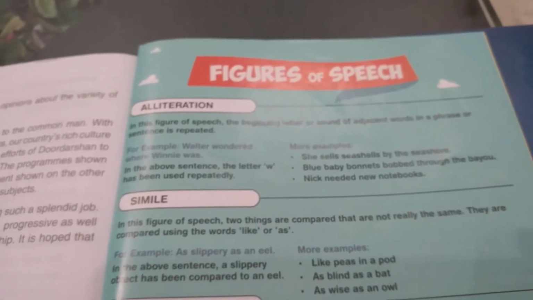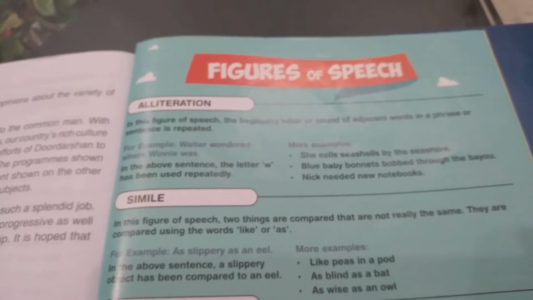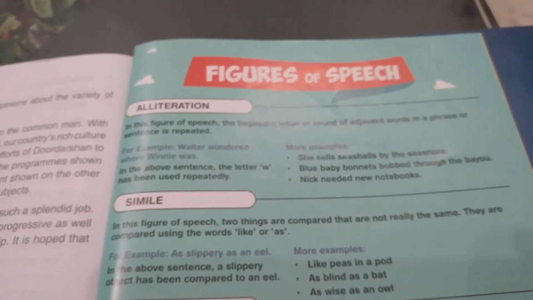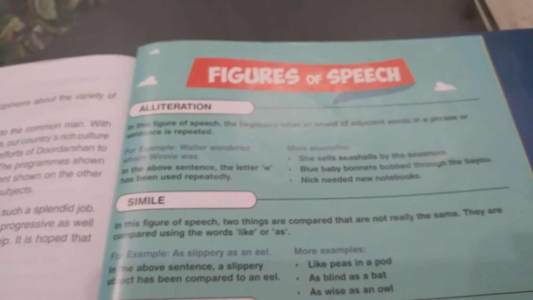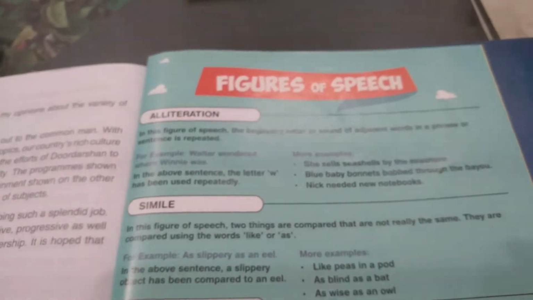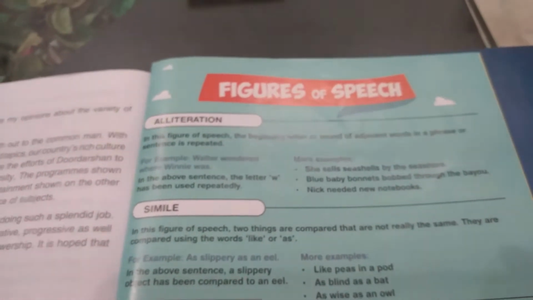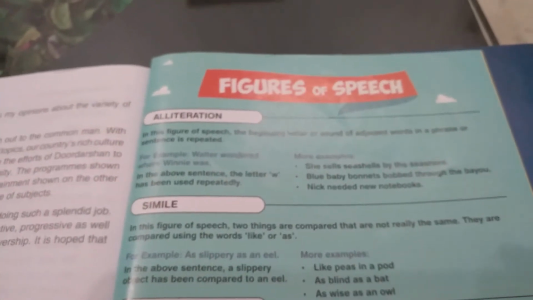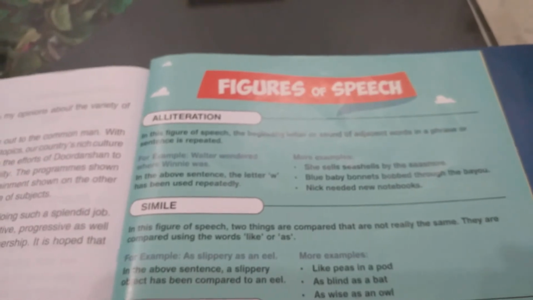For example, if there are two words starting with the alphabet W, that is whole and world. Whole has the first initial alphabet W, and world is also having the first initial alphabet W. But the sound is not the same.